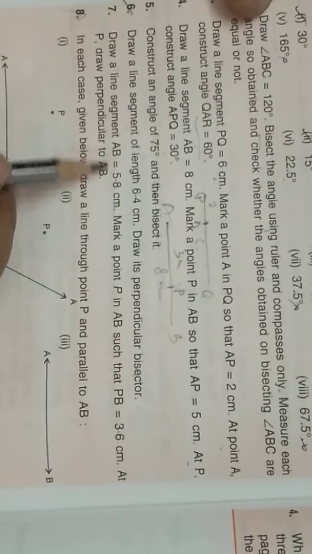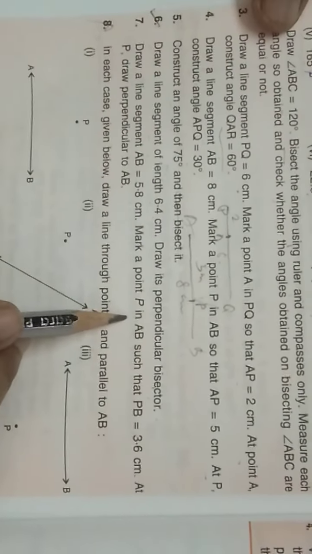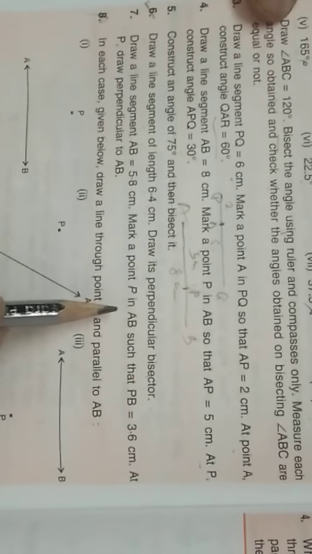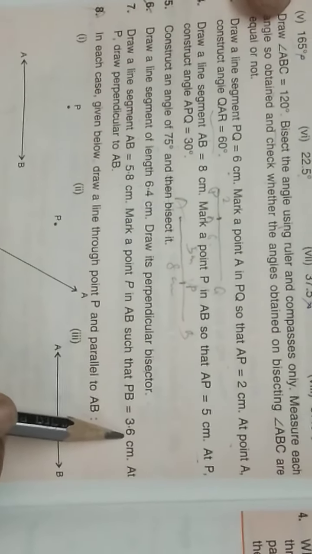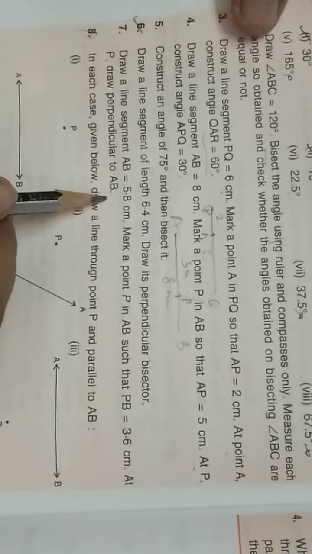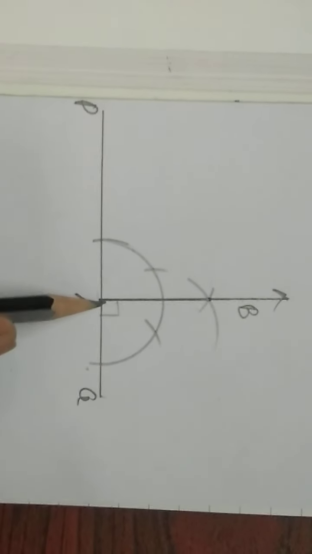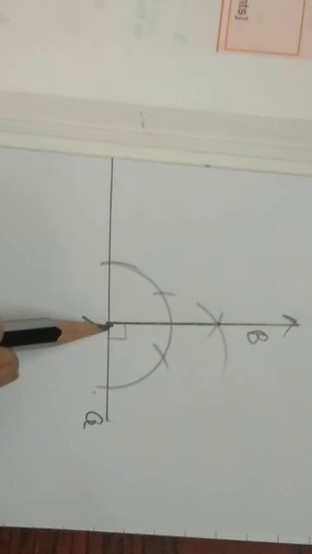Draw a line segment AB 5.8. Mark a point P in AB such that PB equals 3.6 and draw a perpendicular to AB. This is also a point in a line segment, that type of question we have drawn. You have to do yourself these questions.